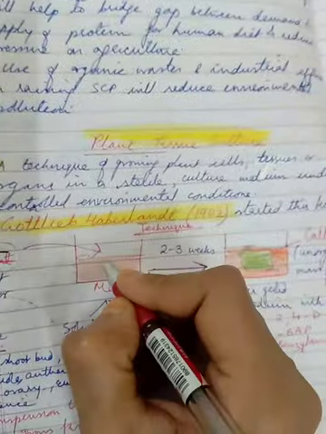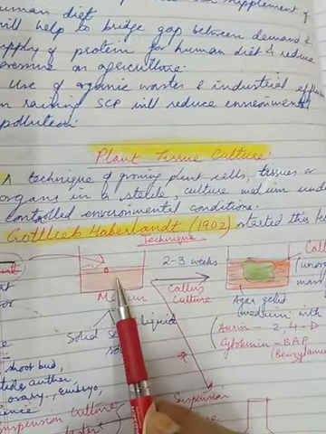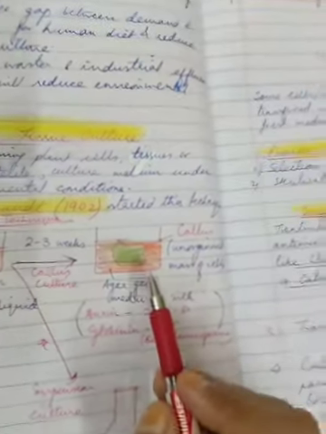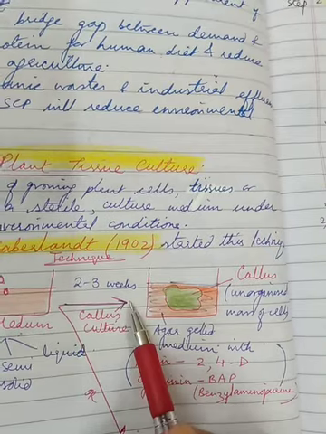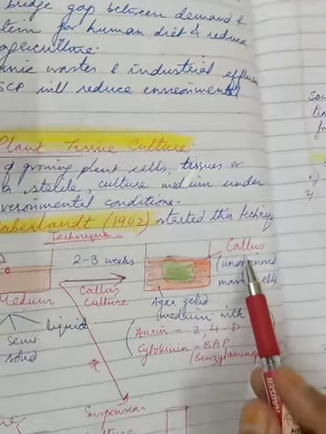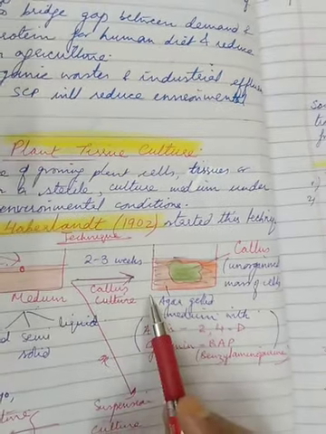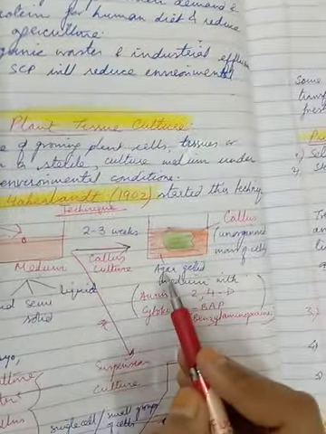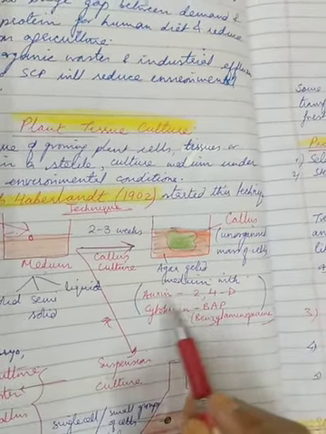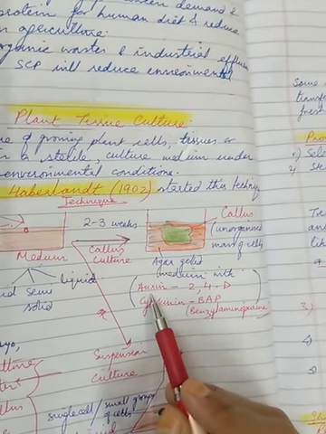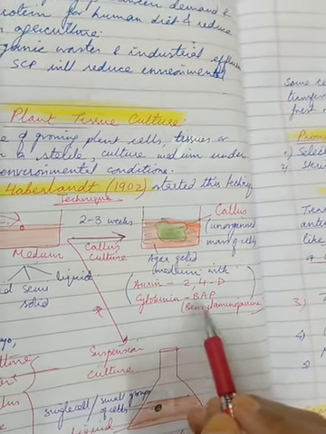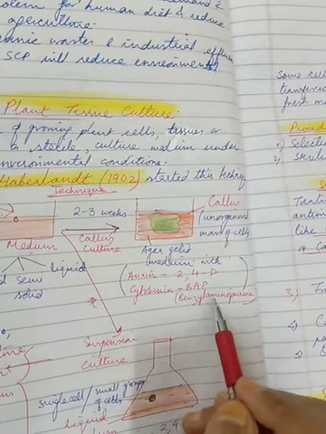Now what happens? The single piece of explant that we have brought will get the nutrition and will start growing into a bigger mass. In around 2 to 3 weeks, it grows into an unorganized parenchymatous mass of cells. We call it callus. And this is possible in 2 to 3 weeks in agar gel medium, right? Agar gel medium is a nutrient medium. This is usually supplemented with growth hormones like auxin 2,4-D and cytokinin BAP, that is benzyl aminopurine.